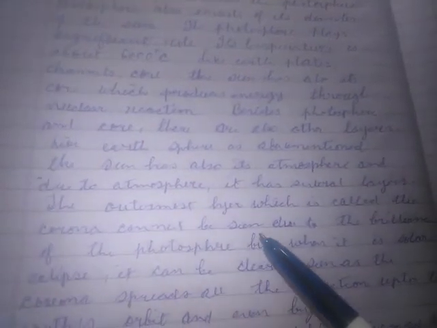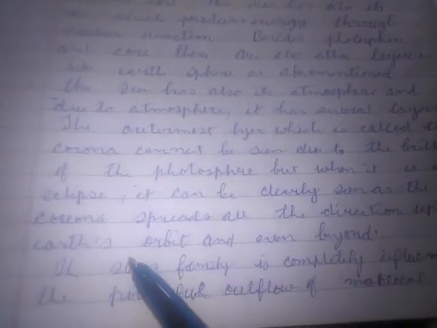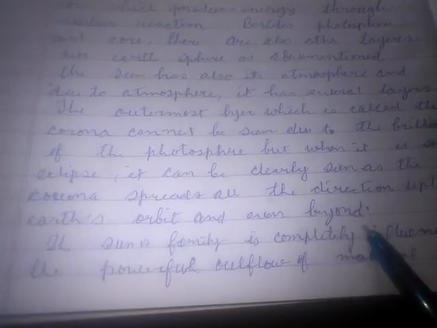The outermost layer, which is called the corona, cannot be seen due to the brilliance of the photosphere, but during a solar eclipse, it can be clearly seen as the corona spreads in all directions up to the Earth's orbit and even beyond.